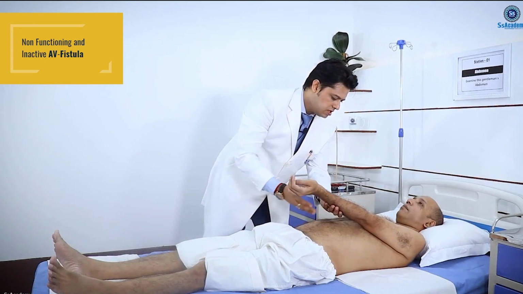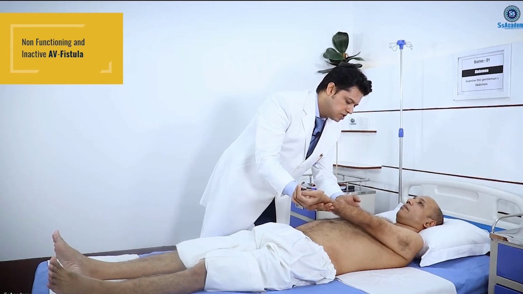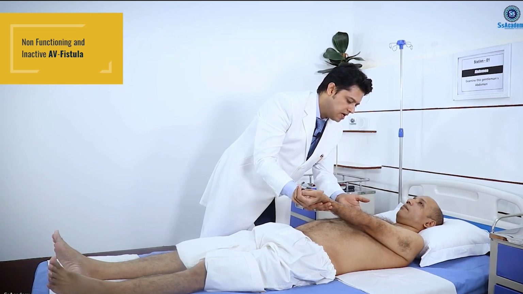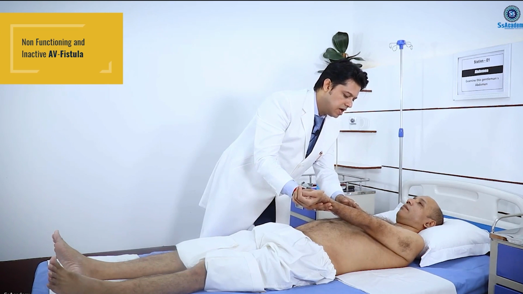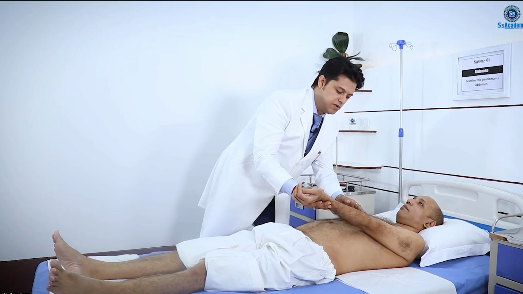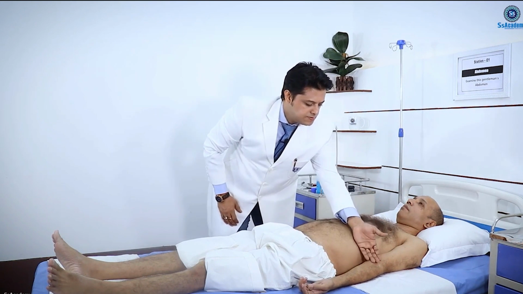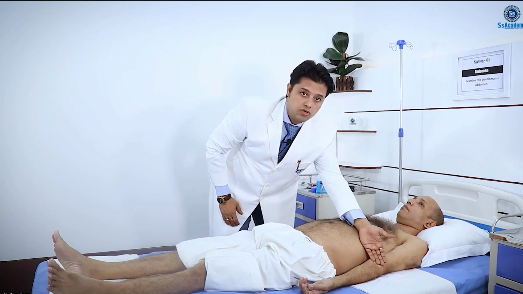We have found that in the antecubital fossa, he has got an AV fistula as scar marks. But this AV fistula is non-functioning. Why non-functioning? Because there is no bruit.